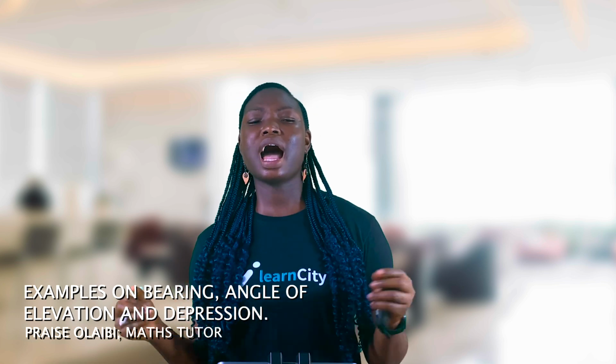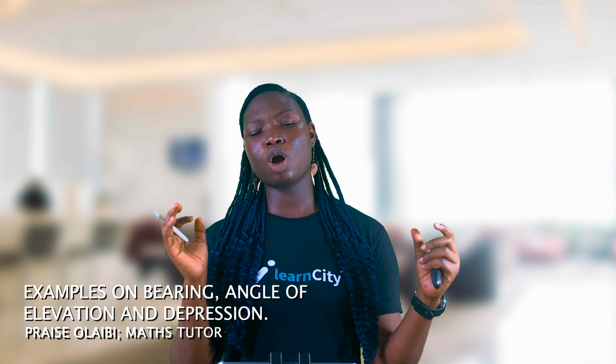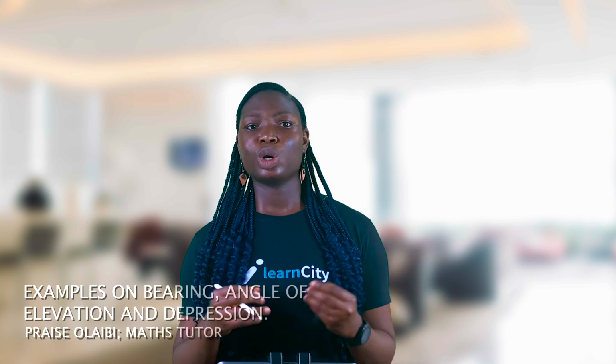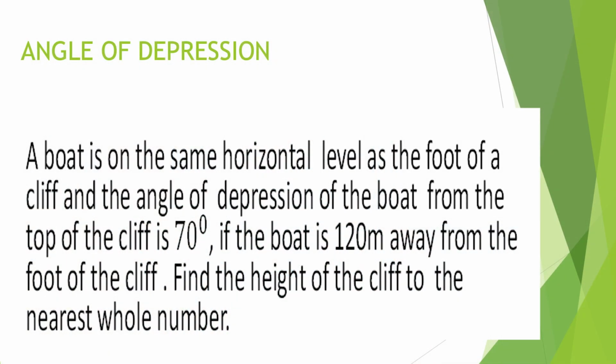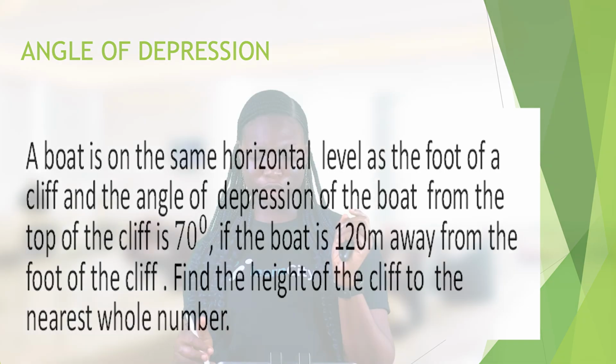Today we'll be solving examples on angle of depression, angle of elevation and bearing. Our first example is on angle of depression: a boat is on the same horizontal level as the foot of a cliff, and the angle of depression of the boat from the top of the cliff is 70 degrees. If the boat is 1 centimeter away from the foot of the cliff, find the height of the cliff to the nearest whole number.